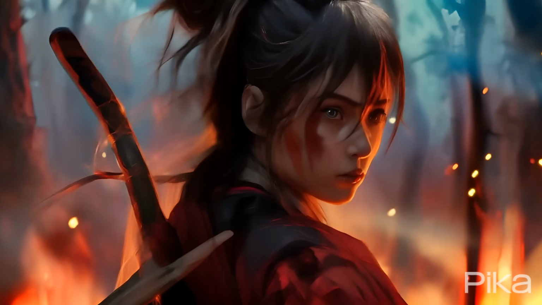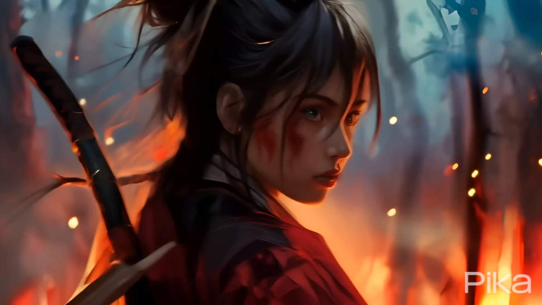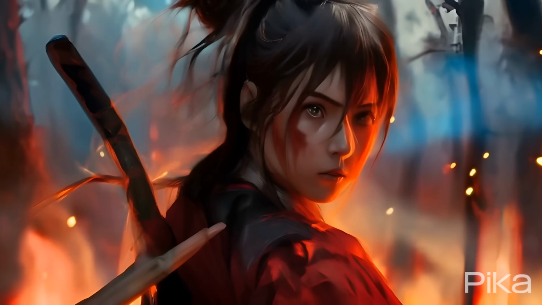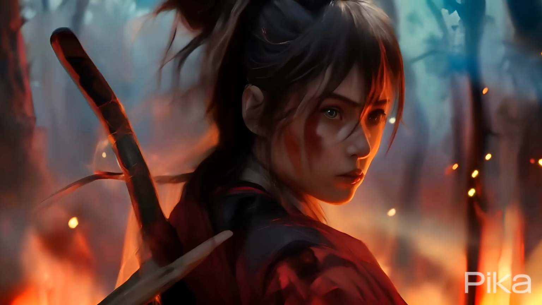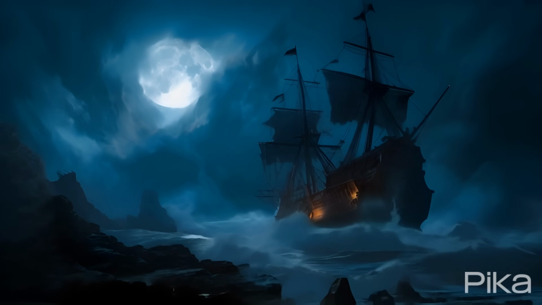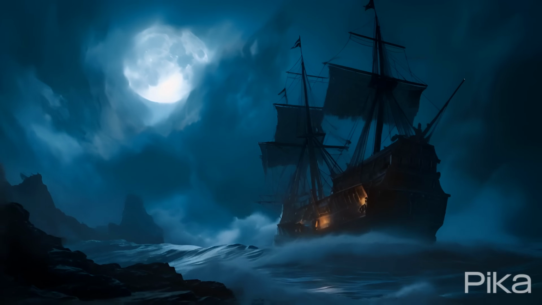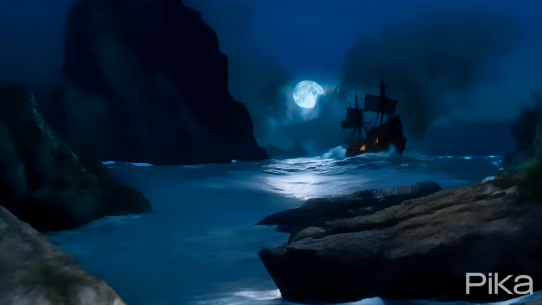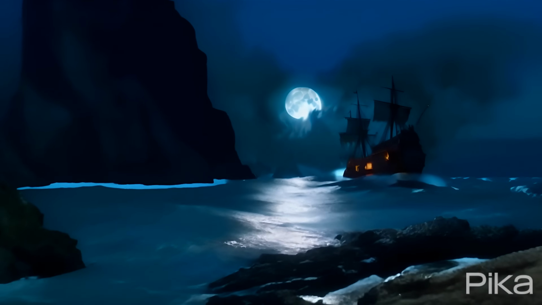It did a fantastic job with our ninja warrior with some really cool lighting in the eyes and some subtle hair movement. And then the sea scene, again, worked really nicely. And I did lots of generations of this and most of them turned out beautifully. And I got some really nice results with expand canvas here as well.